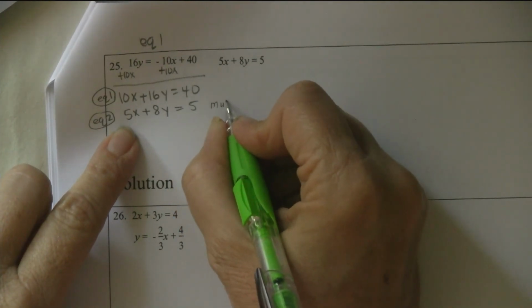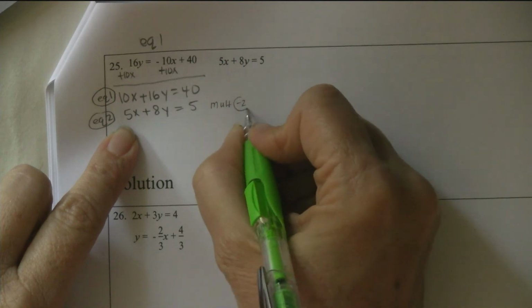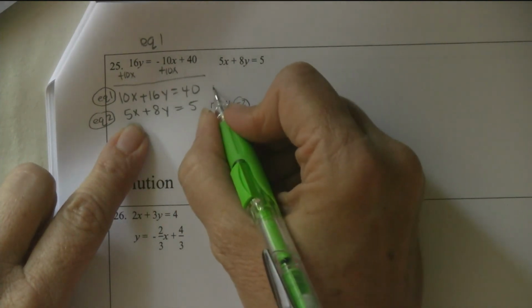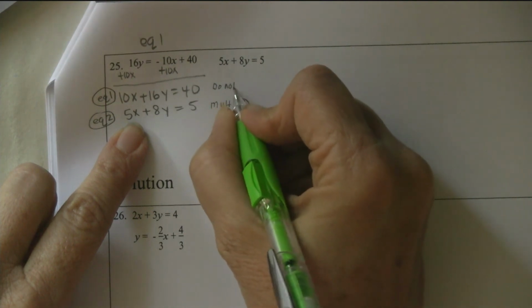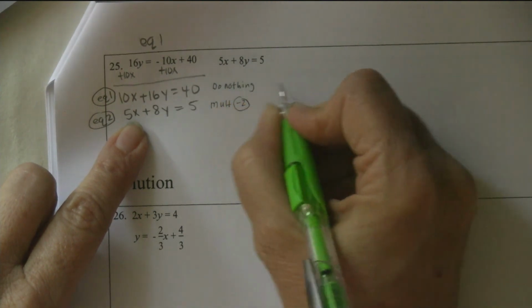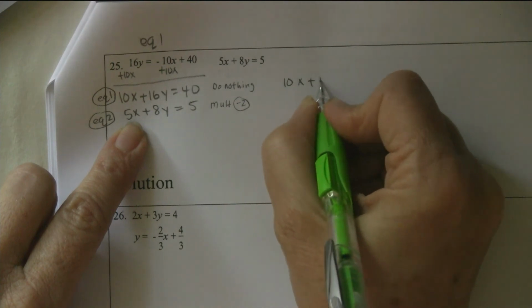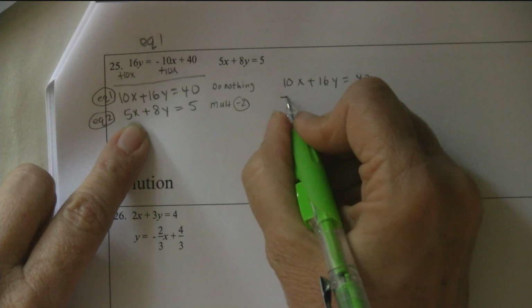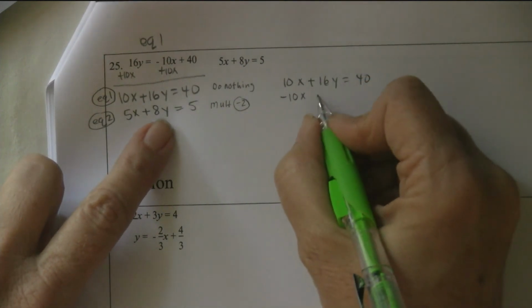I'm going to multiply this equation by -2 so that I'll be able to drop out the x's, because that's going to be my idea. So I'm going to do nothing to this equation. And so 10x plus 16y equals 40. And then I'm going to multiply this equation by -2.